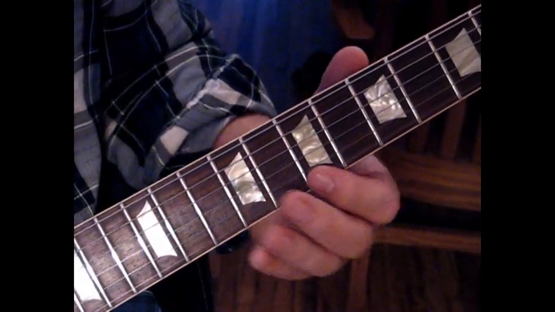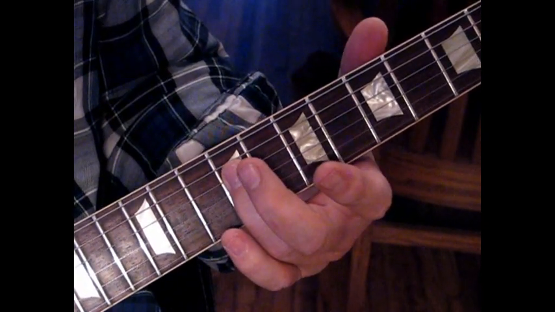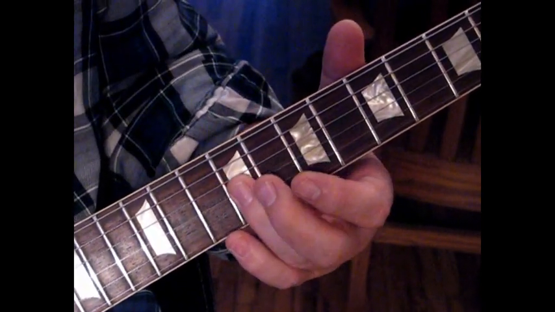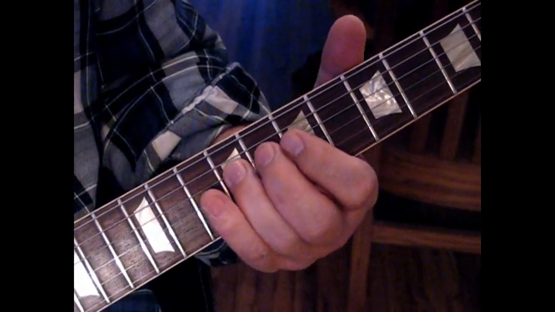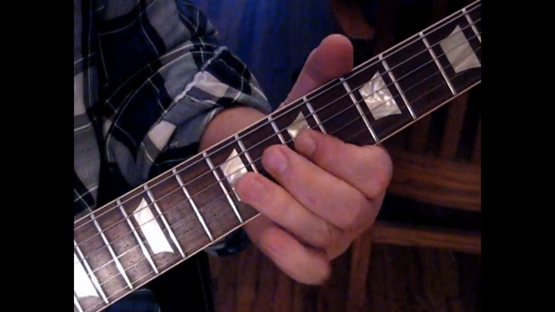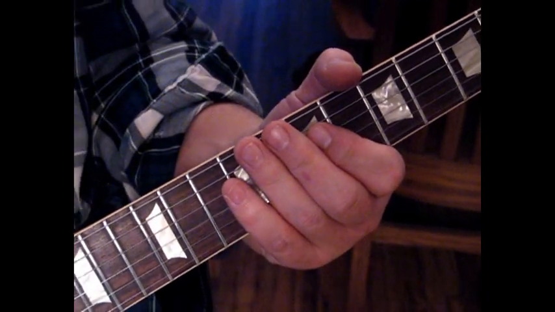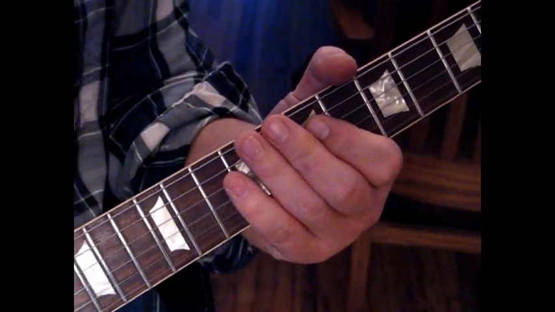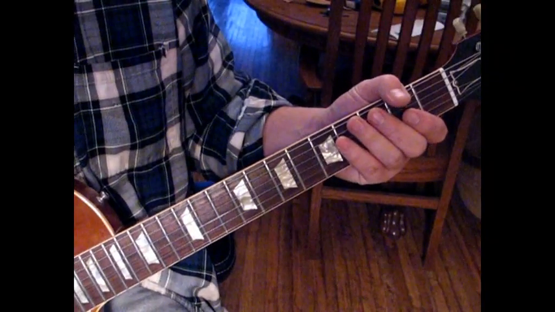Okay, so then we'll end up on the fourth string, and then come back to that third string at 9, 7, and 9 again. Again, it's not exactly the lick, but I'm trying to give you some options there. So, alright, let's go into the verse next. Okay, so we're going to come into the verse from that little lick.